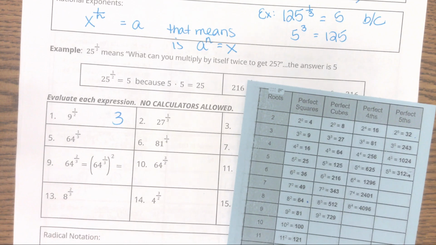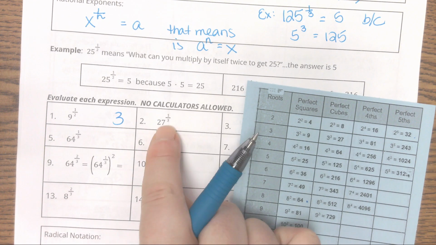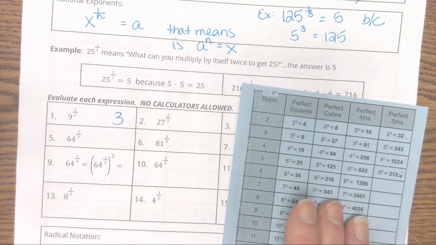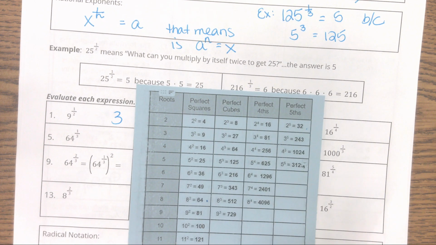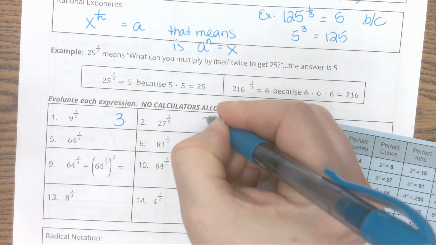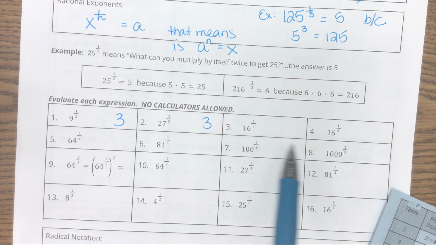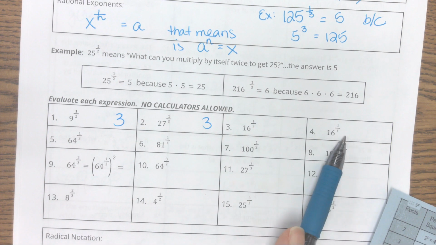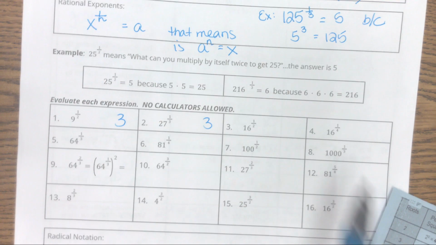Okay. 27 to the 1/3. I'm trying to figure out what number cubed is 27. So I go to the cubes column. I find the 27. What number cubed is 27? 3. Okay. Would you finish 3, 4, 5, 6, 7, 8, please, using your root card?